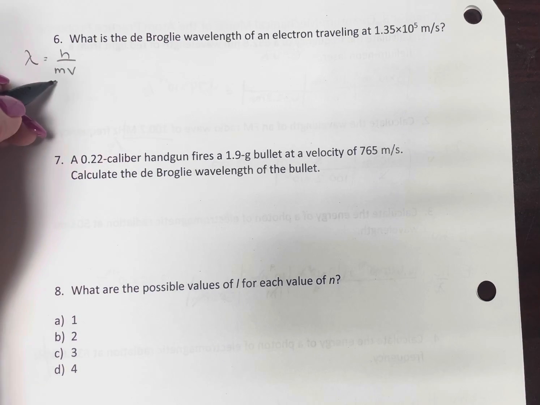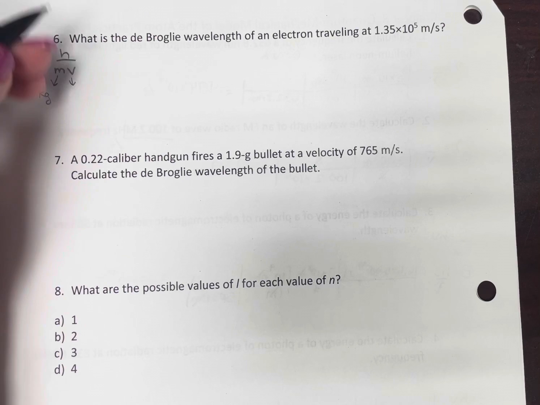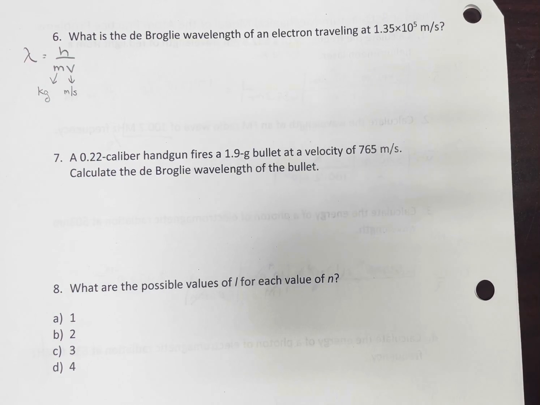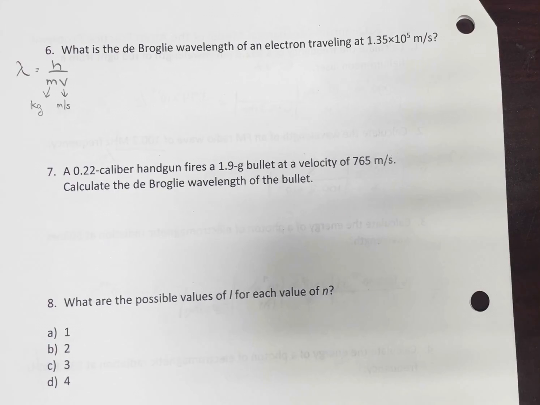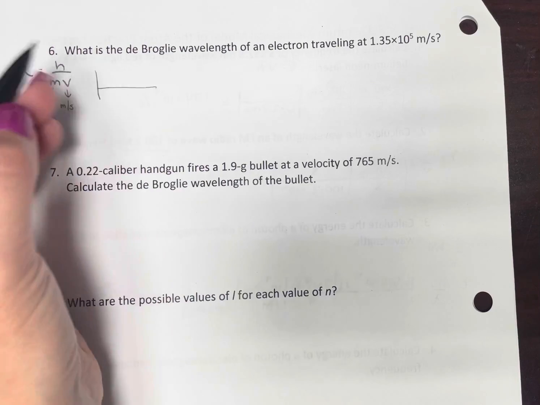Now, m here is mass. Mass must be in kilograms. And v is velocity, which must be in meters per second. Now, we can deal with this. The problem does not give you the mass of an electron. Don't worry, I'll give that to you. You don't have to memorize it. But let's use this formula here and make sure our units cancel out.